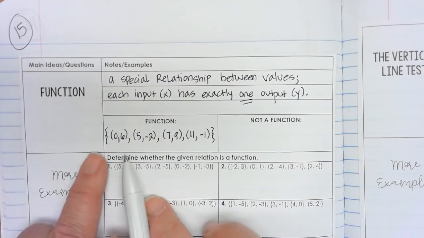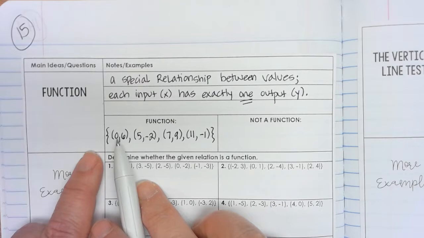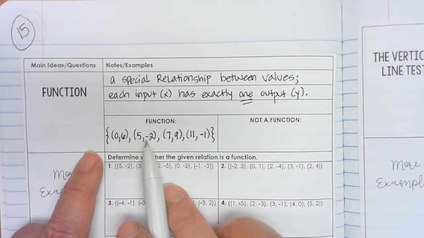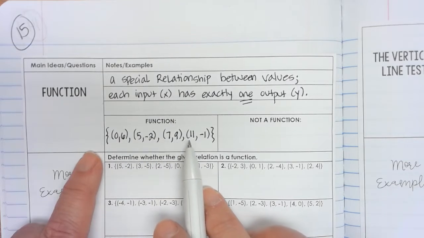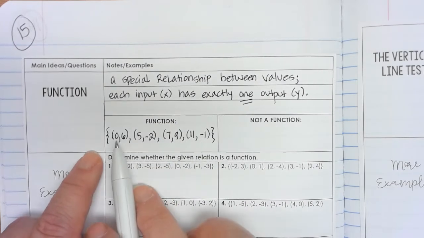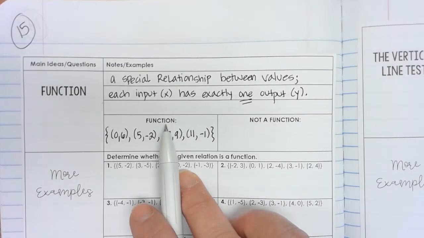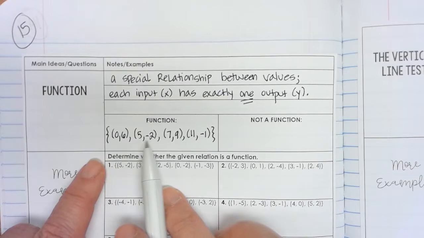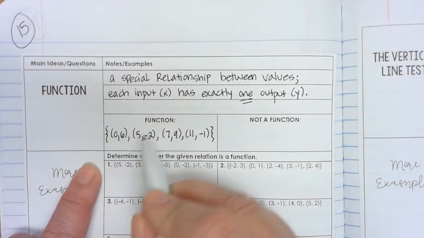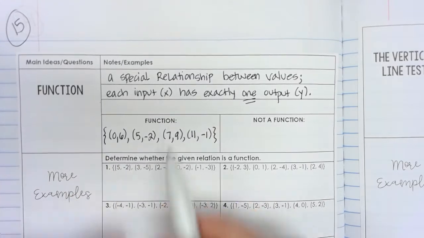Okay, so if you look at these ordered pairs, look at the x value. I have 0, 5, 7, and 11. None of these repeat. If none of the x's repeat, then you automatically can say, yes, it is a function. Okay? If none of the x values, so that's the 0, the 5, the 7, and the 11, if none of those repeat, then you know that it's a function.